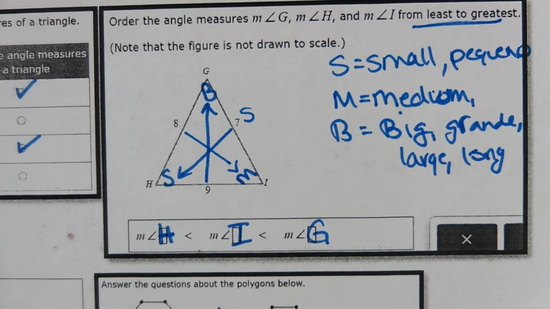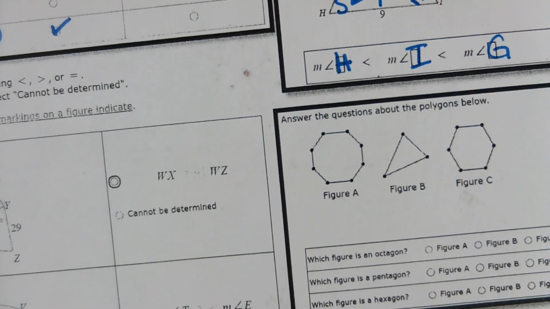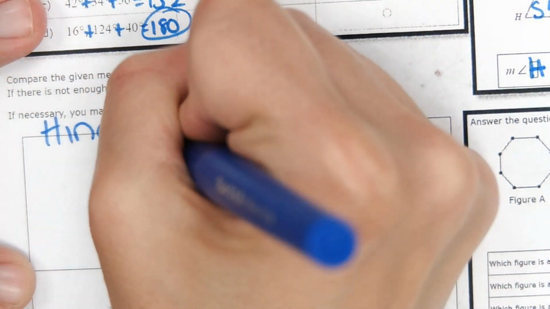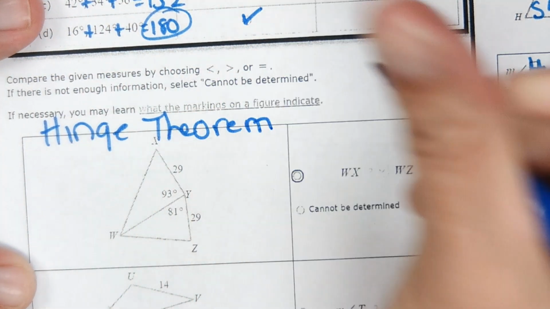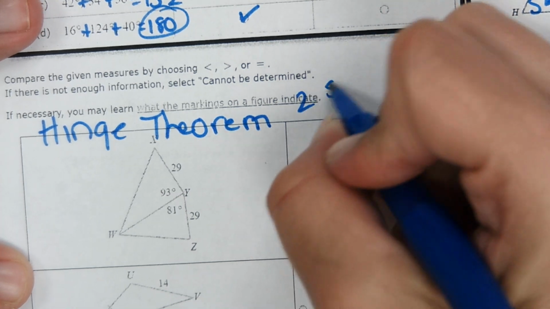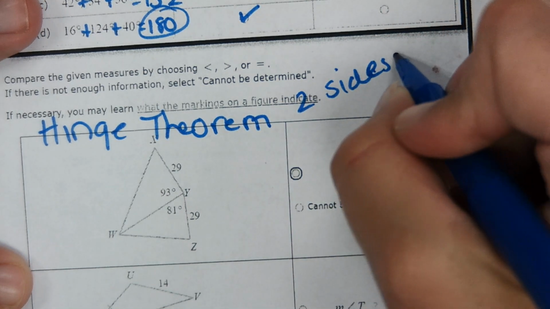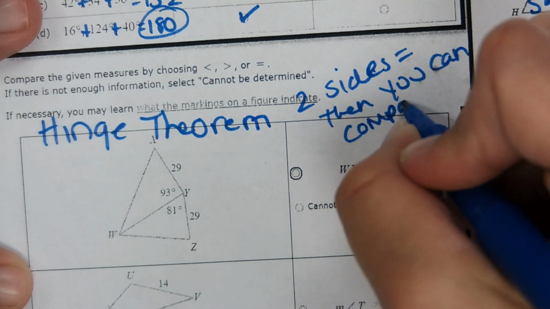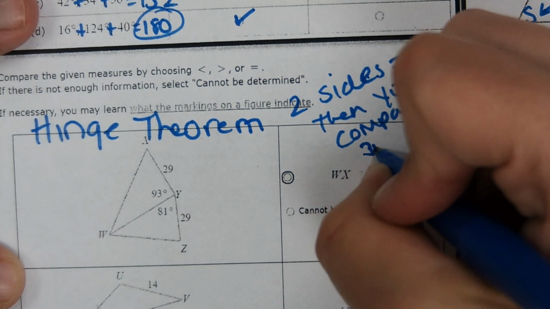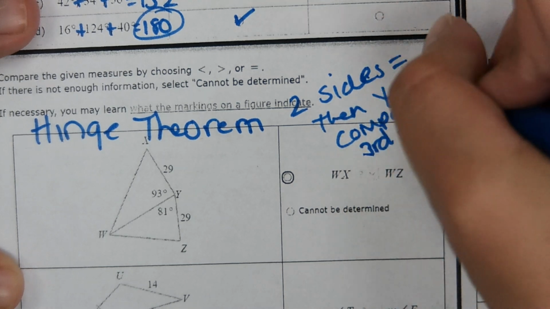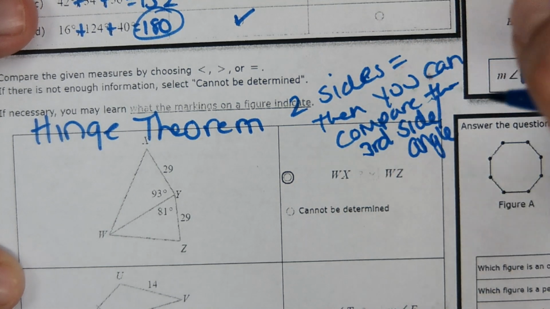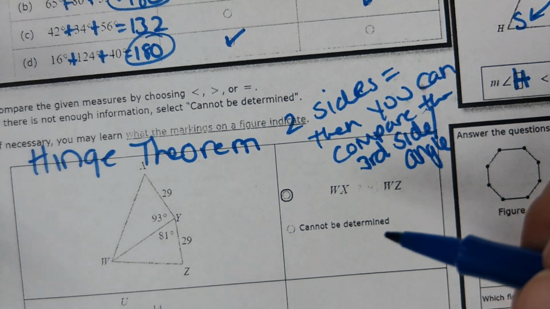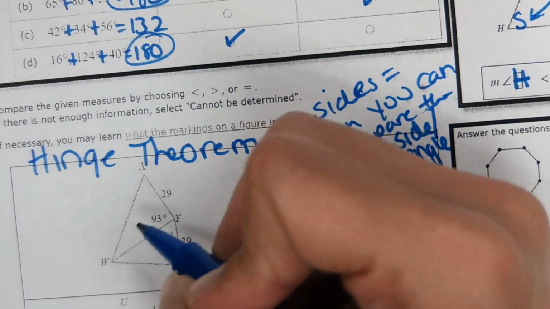Okay, and then building on that, we have the hinge theorem. That's right here, hinge theorem. The hinge theorem says that if you have two sides equal, then you can compare the third side slash angle. So you have to have two sides that are equal, and then you can use the third side or third angle to compare the side length.